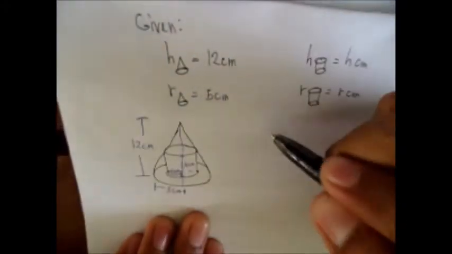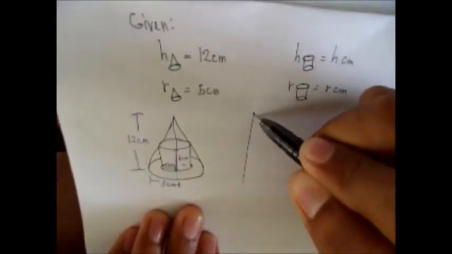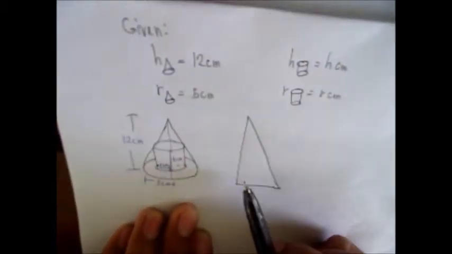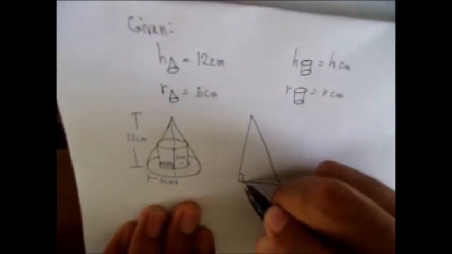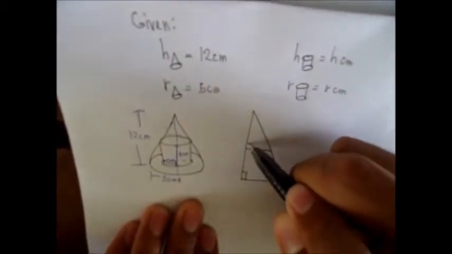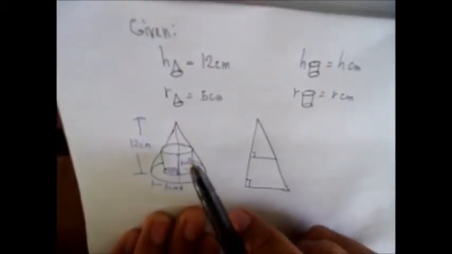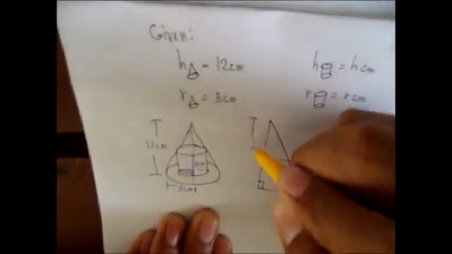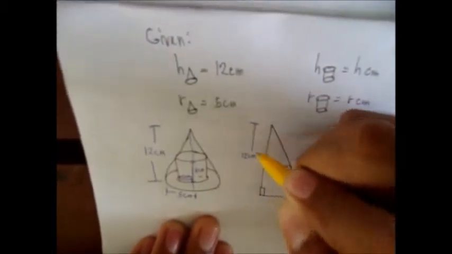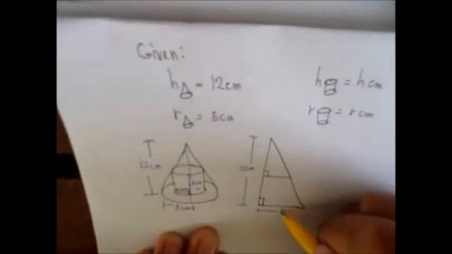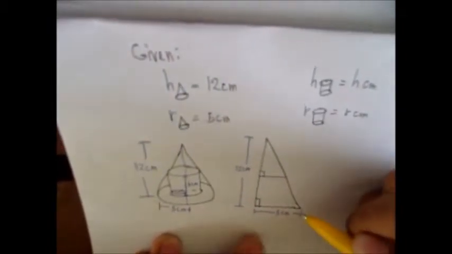Here we can illustrate this right triangle represented as a right circular cone, and we create this small right triangle as the representation of the right circular cylinder. So we all know that the height of the right circular cone is 12 centimeter, and the radius of the right circular cone is 5 centimeter, so that we can illustrate the problem.